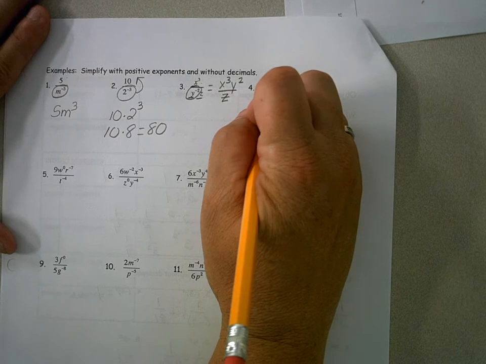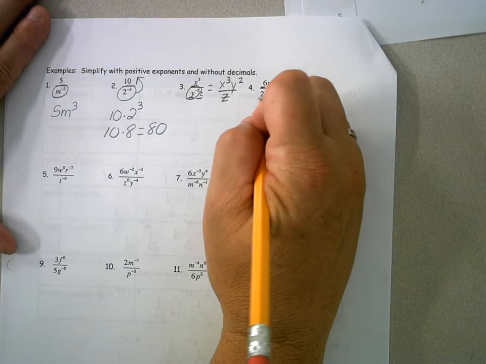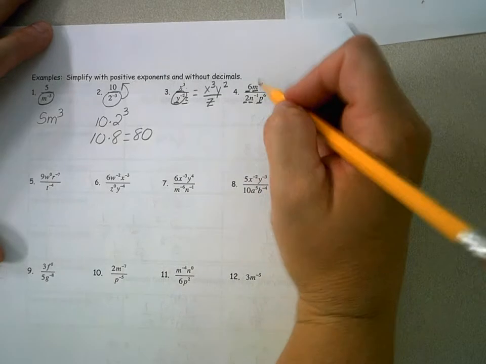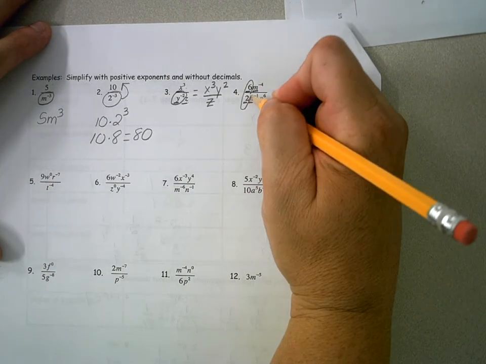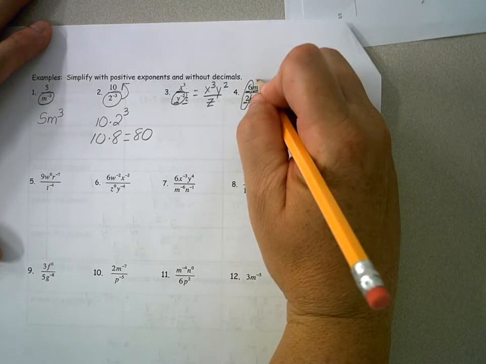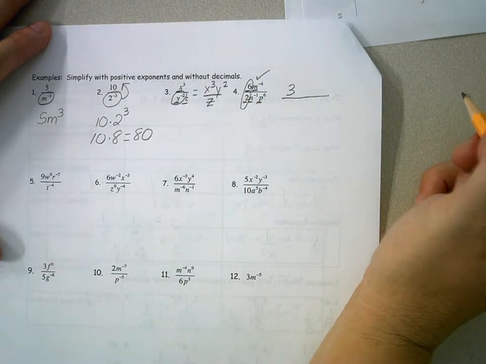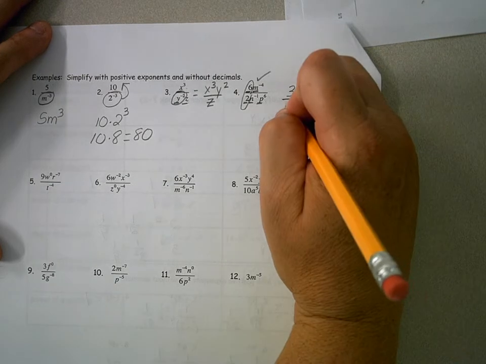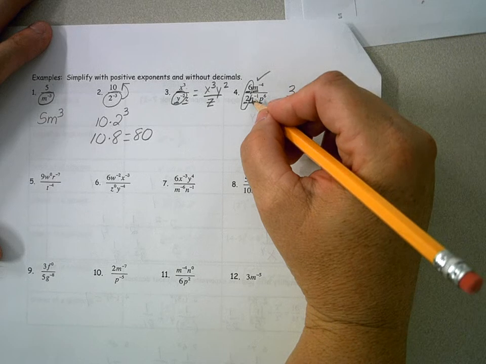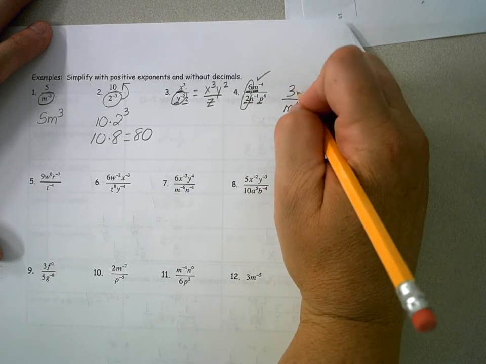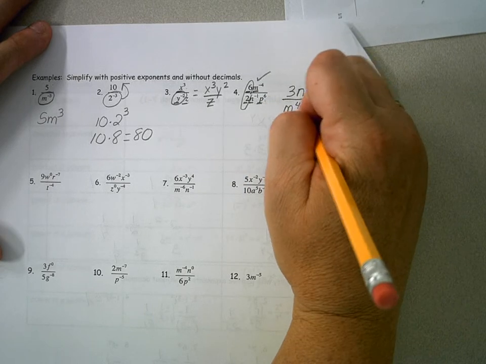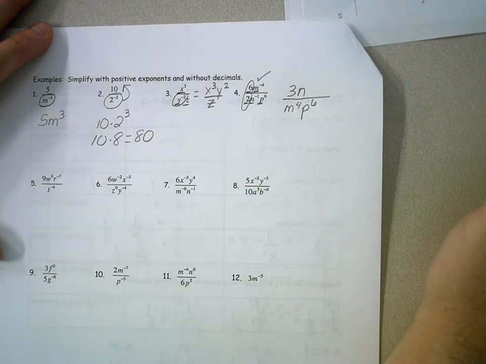Number 4, there are 1, 2, 3, 4, 5 parts. The 6 and the 2, you reduce that. 6 divided by 2 is 3. This m to the negative 4th power, it's on the top of a fraction. It goes to the bottom. N to the negative 1, it's on the bottom. It moves to the top. And p to the 6th power stays on the bottom.